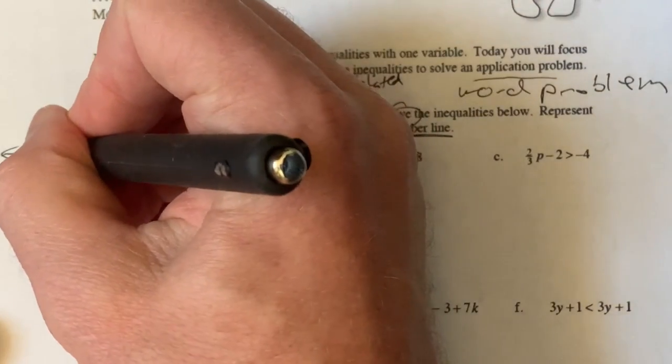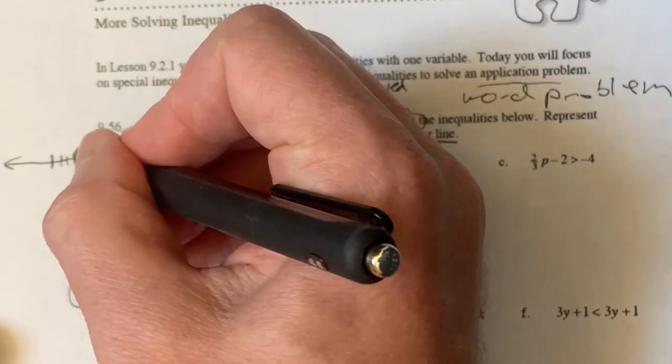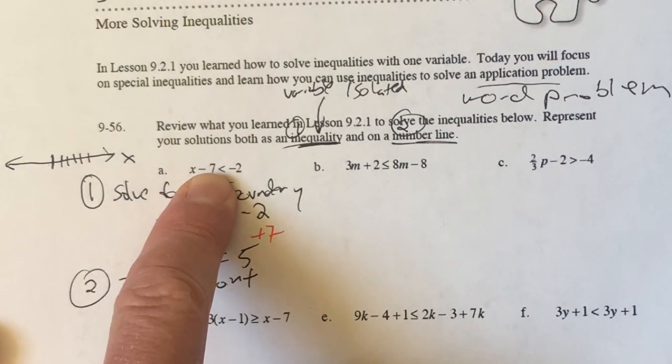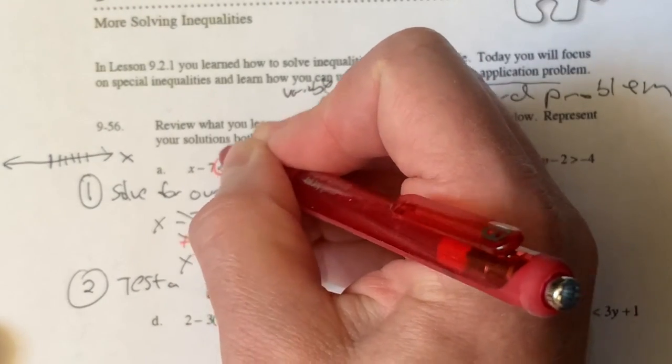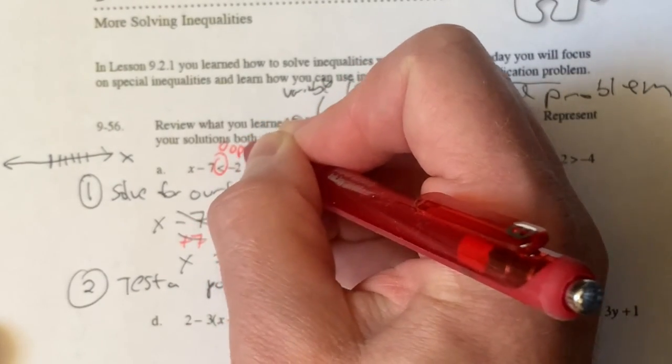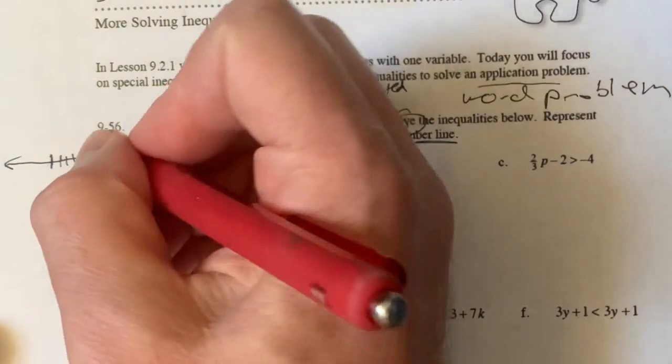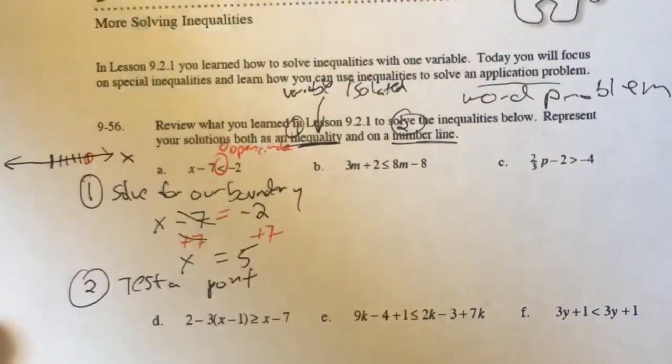So we have a boundary at 5. I'll go up 1, 2, 3, 4, 5, and that will be a boundary point. One thing I'm going to check here: this is a less than symbol, so because of this, I'm going to have an open circle. Make sure you write that in your notes: less than symbol gets the open circle. So that'll be an open boundary at 5.